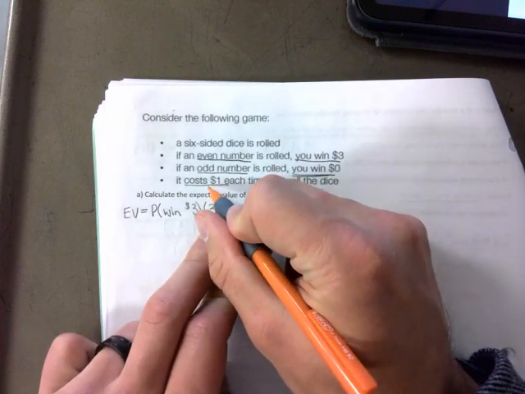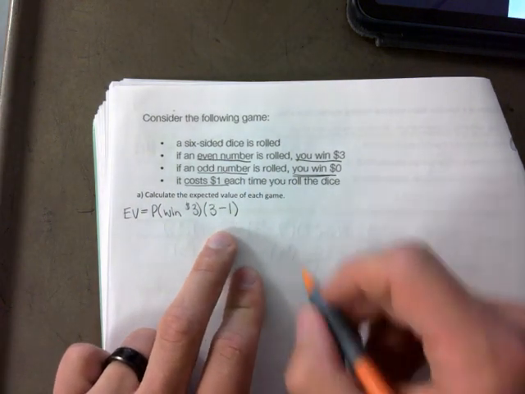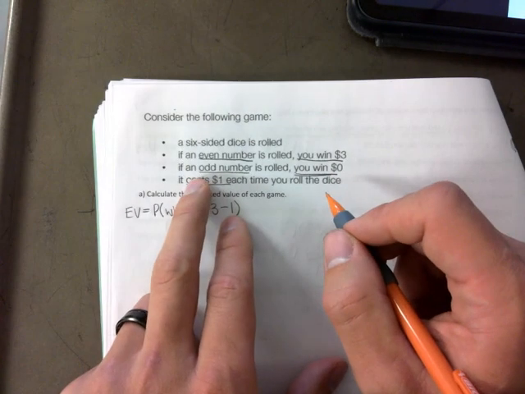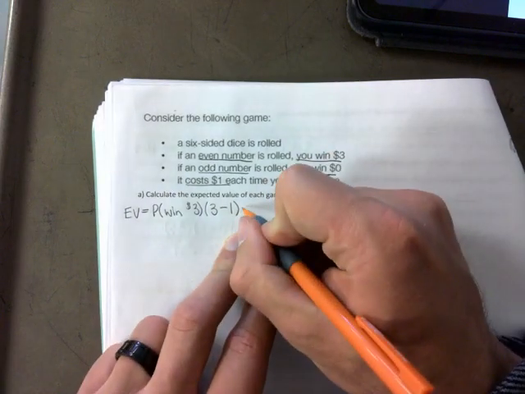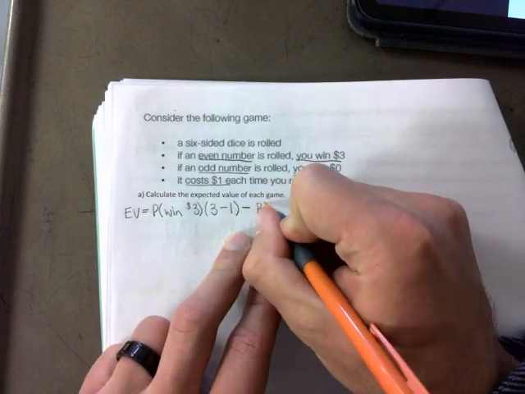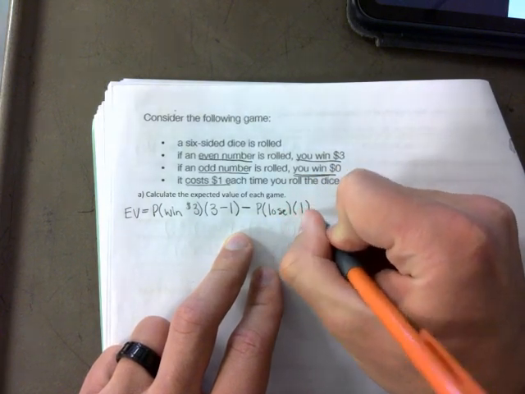Our cost is $1. It costs $1 to roll the dice. And that's the only scenario where we win. The other scenarios, we roll an odd number, we win $0. So we minus the probability that we lose times the cost, which is $1.